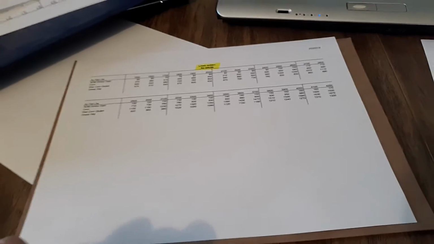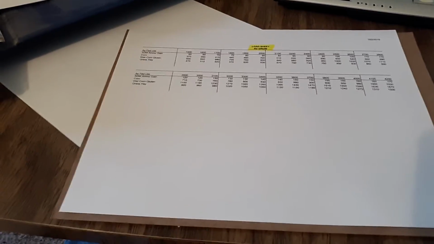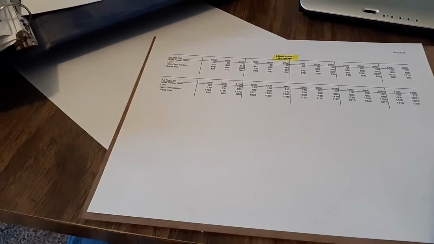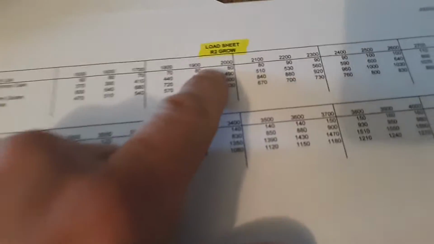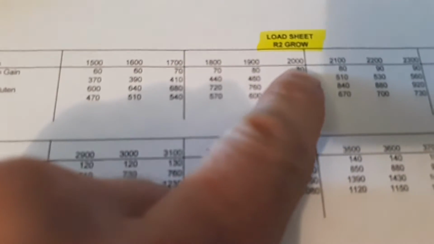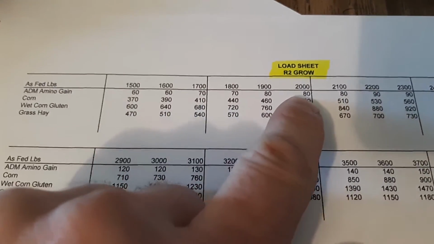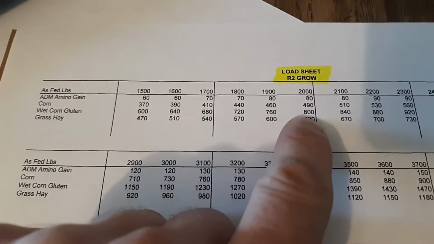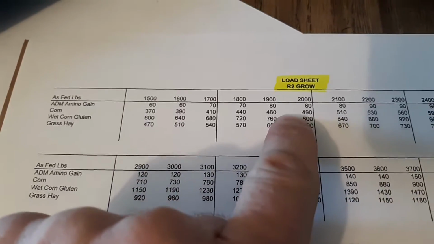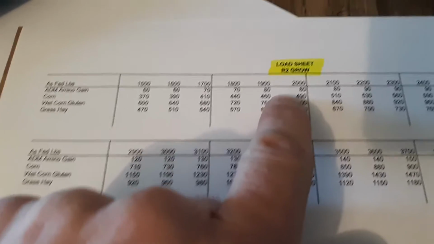So then I consult them when I'm loading feed of what I need to load. So if I'm gonna load 2,000 pounds, or a pen needs 2,000 pounds, or whatever I'm gonna feed, then I know that's how much feed goes. That's my weights, and it's a good brain exercise because you can add.